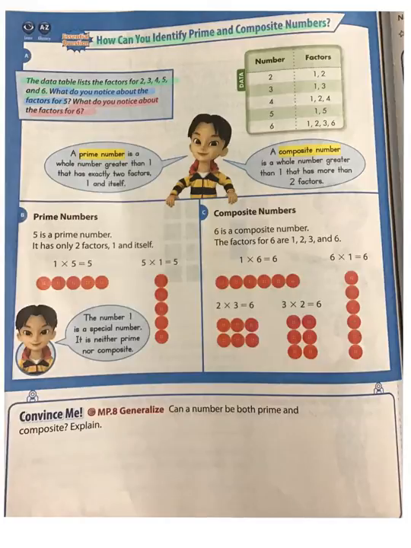Let's look at the factors. So for the factors of 5, we only have 1 and 5. Also, for the factors of 3, we have 1 and 3. And for 2, we have 1 and 2. A number that has exactly 2 factors is called a prime number.